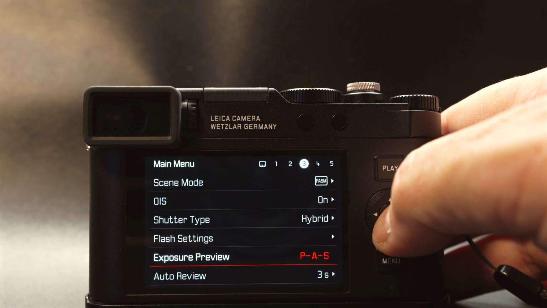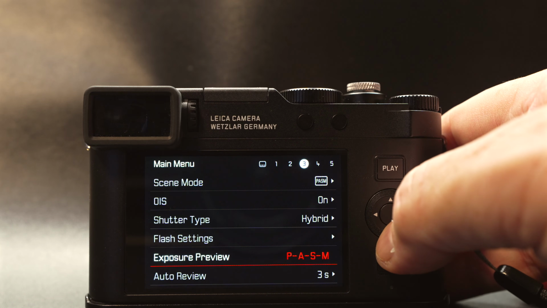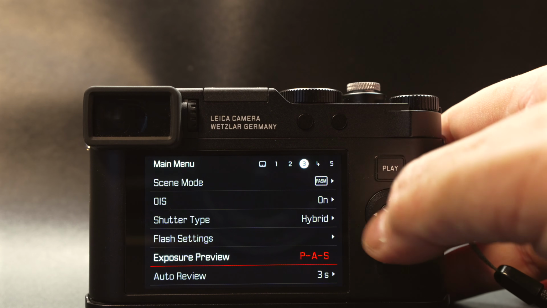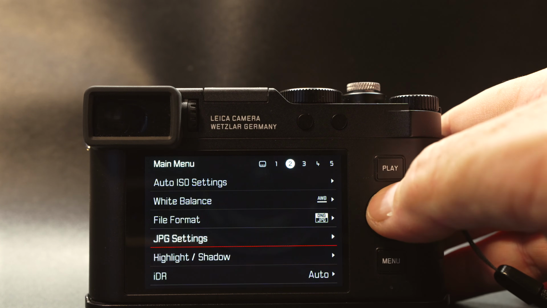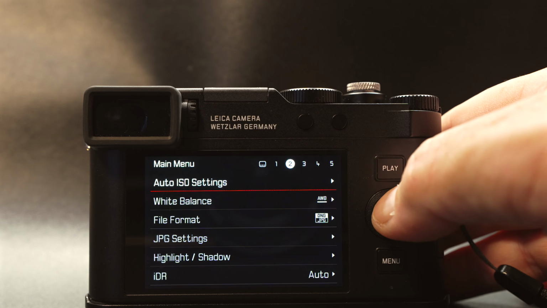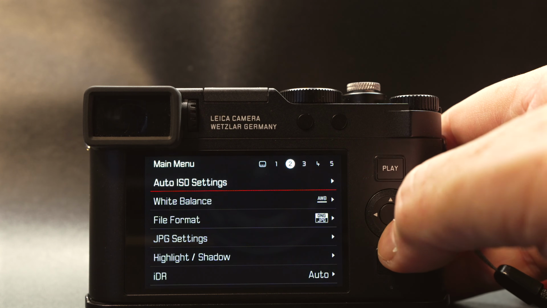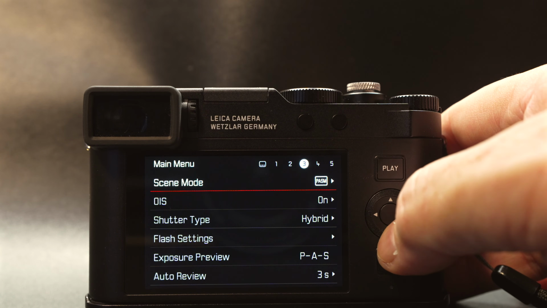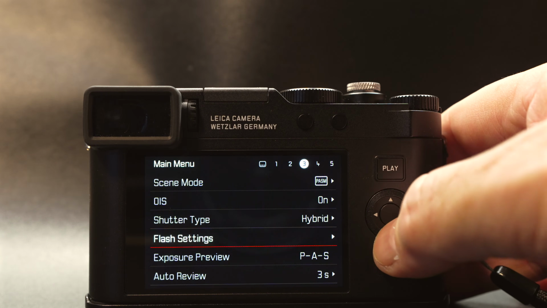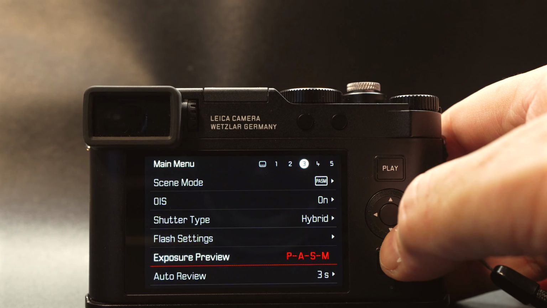Exposure preview. This is just these two settings. You can take manual mode out of here if you want, but again, I am running the PASM. Let me get back there. So keep that on PASM.